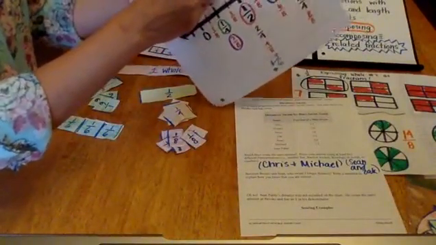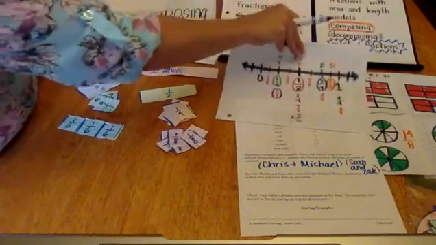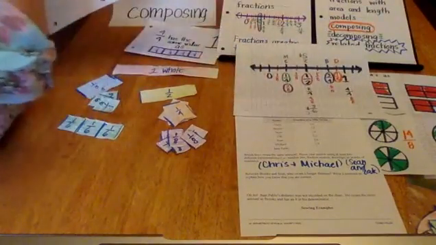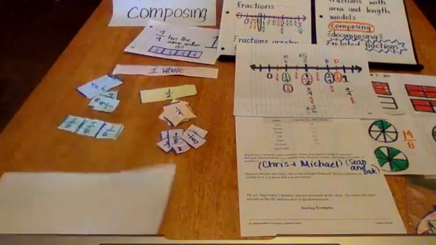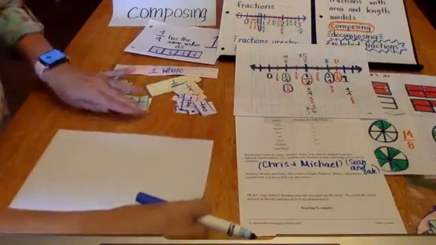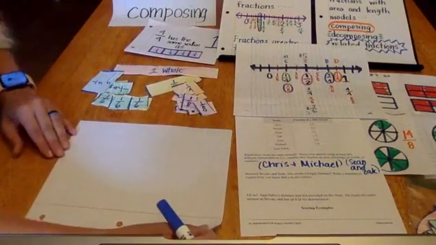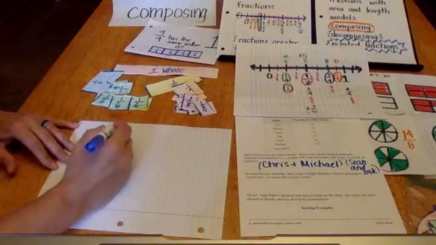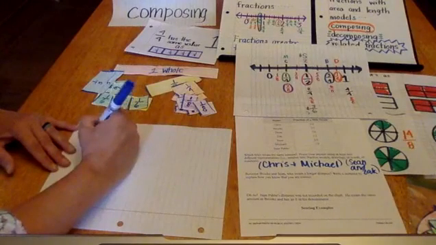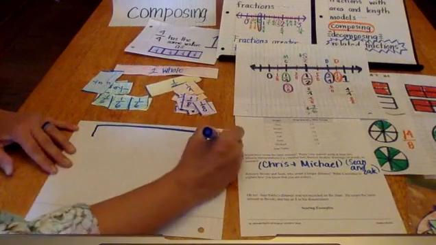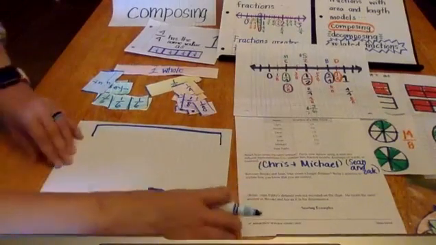So it tells me that I can do fraction models, drawings, or words or numbers. So I'm going to just do my fraction bars, okay?